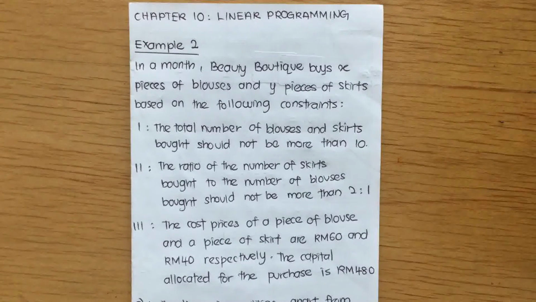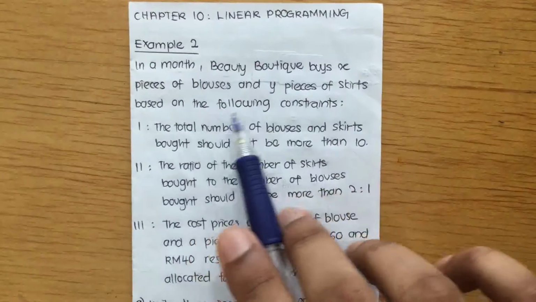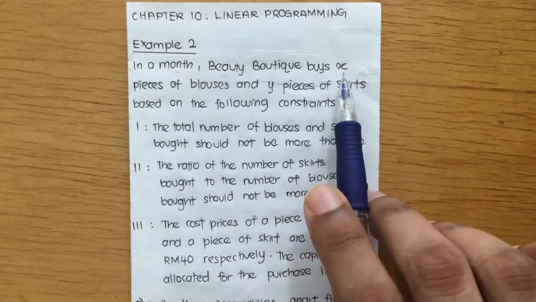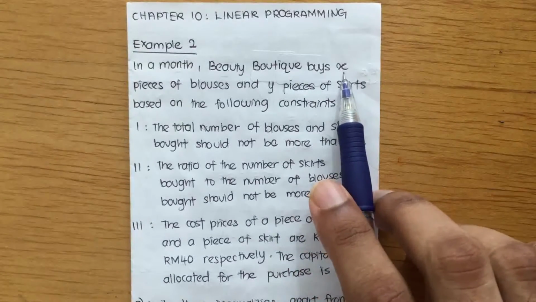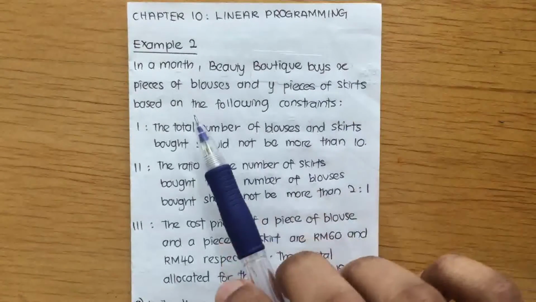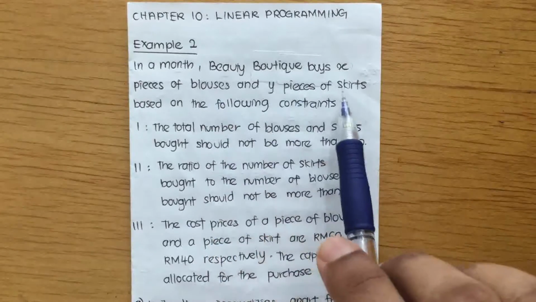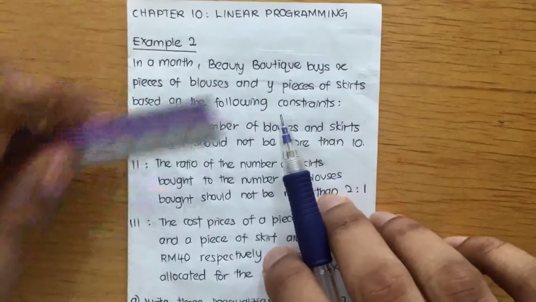Let me read the question now. In a month, Beauty Boutique buys x pieces of blouses and y pieces of skirts based on the following constraint. Okay guys, whenever you meet this type of statement, I want you to underline this because this information is going to be very useful for us. So from here onwards, we're just going to represent x as the blouses and y as the skirts. Please underline this.